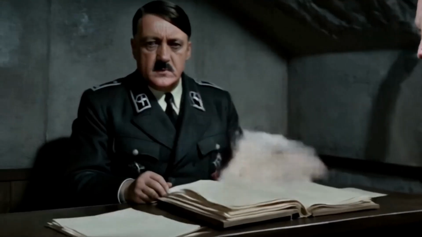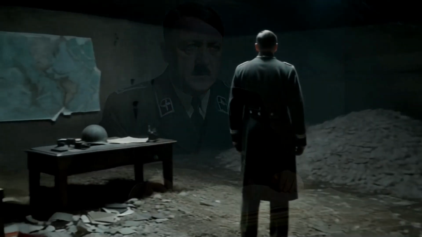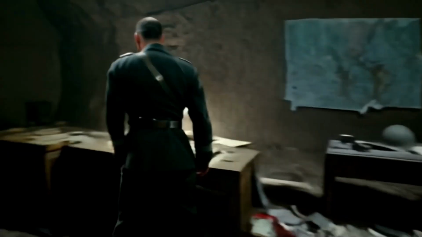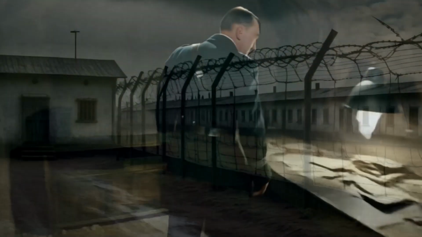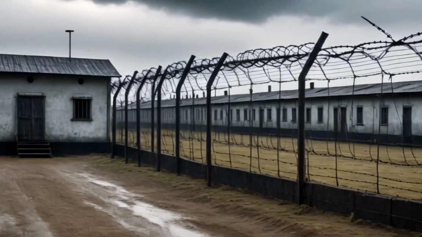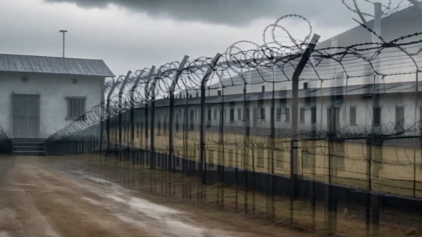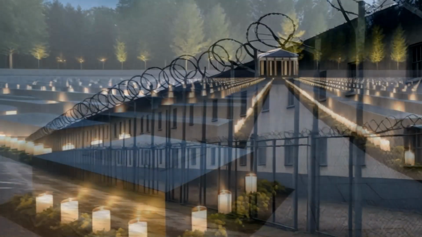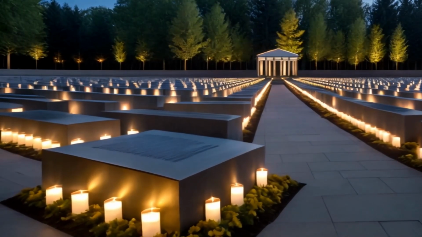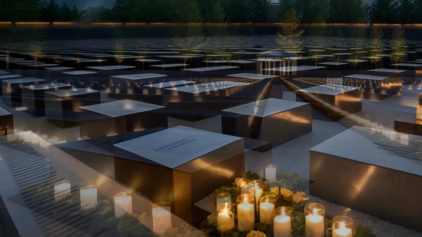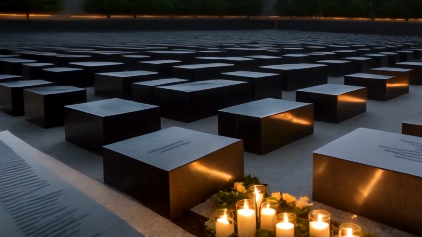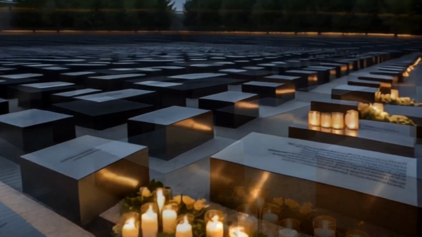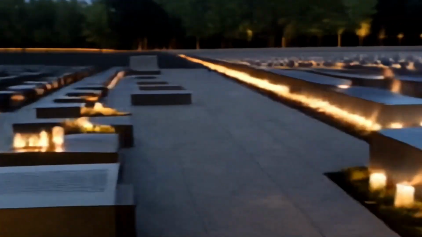By 1945, Germany was collapsing. Hitler committed suicide on April 30th, 1945, as Allied forces closed in on Berlin. Hitler's legacy is one of unprecedented destruction. His actions led to the formation of international bodies aimed at preventing future atrocities. Understanding his rise and fall is crucial to preventing history from repeating itself.